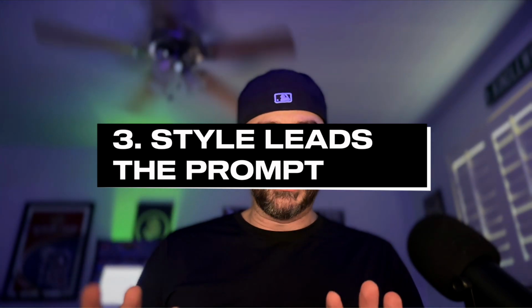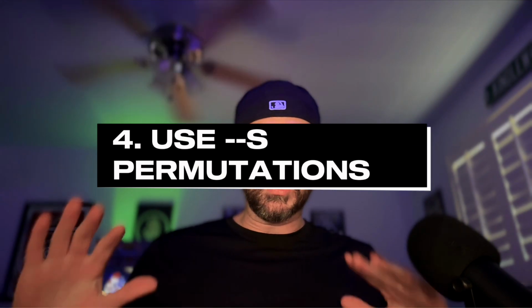Number 3, style leads the prompt. Start your prompt with the style first, like flat cartoon style or Disney Pixar style. Number 4, use stylized permutations. You can trigger multiple image generations across multiple styles, all with one press of the return key. I'll show you how to do that later in the video. It's a time saver and you gotta try it.